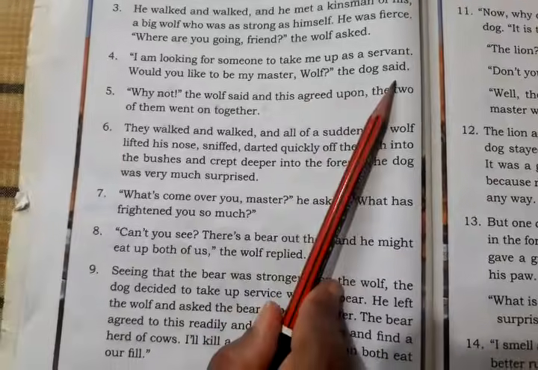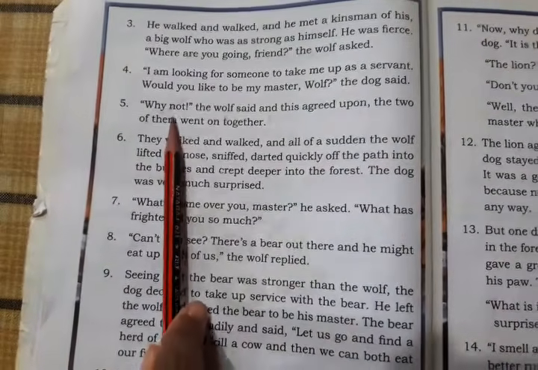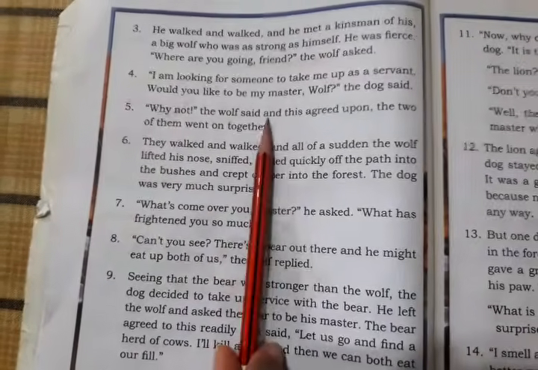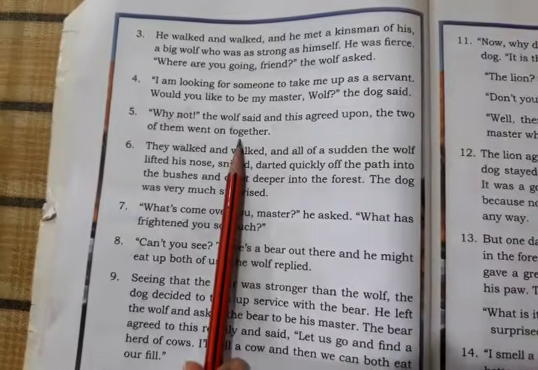Wolf, the dog said. "Why not?" See what the wolf replied here. "Why not?" the wolf said. This agreed upon, the two of them went on together.